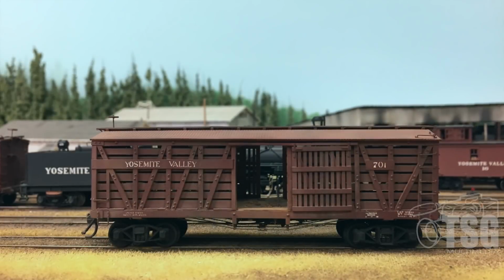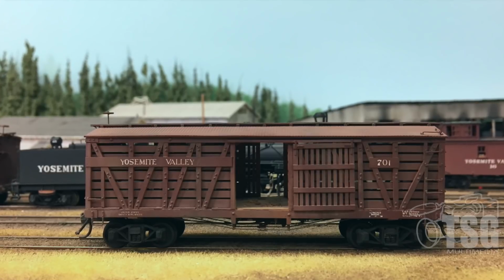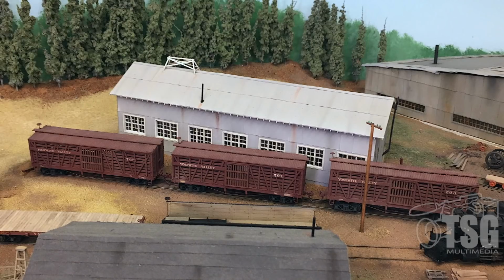So I was also able to work with Eric Bracker. He saw this stock car, and it took us second place in nationals, I think, scratch built. YV had 3 of them. He asked about plans for them, and he came out with resin kits for them. I only bought 3, and I built 3. So I have all 3 of those done.